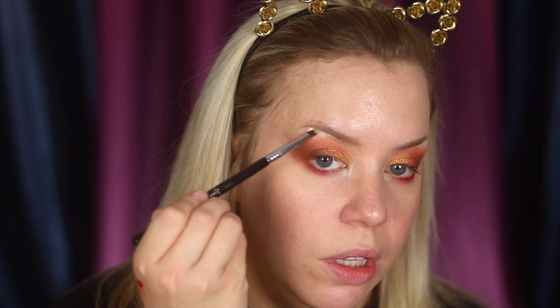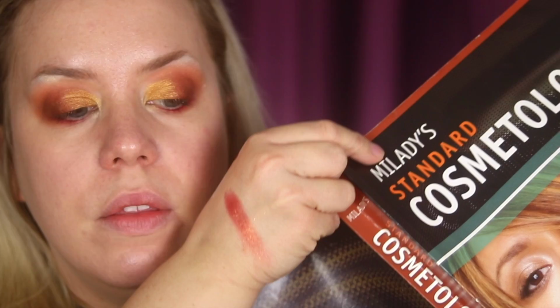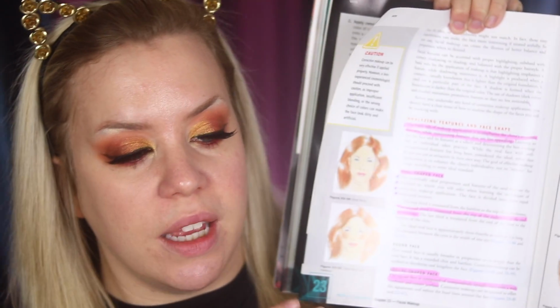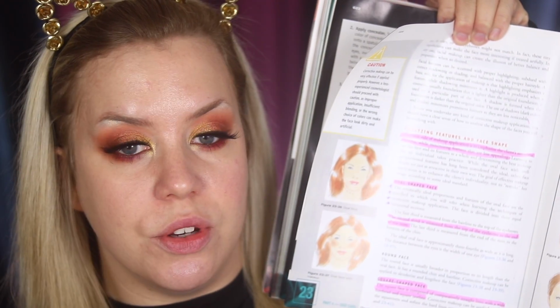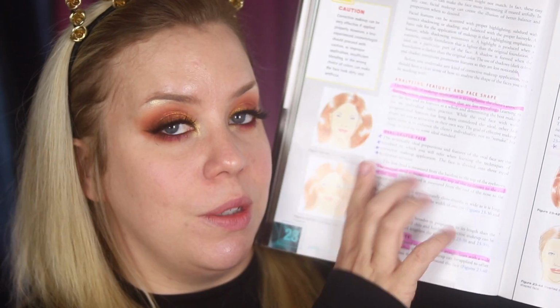Snap. This is lit. Some liner and lashes and we'll move on to the face. I'm really excited to see what Milady has to say. This is Milady. Okay, now this is where I remember just wigging out when I learned this. So now you're supposed to analyze the face shape to determine how you want to apply the base. And right here, this is really what this says, okay?